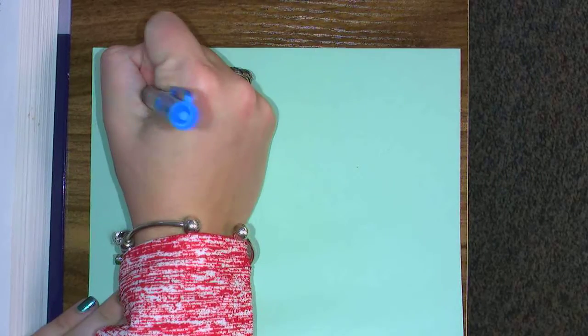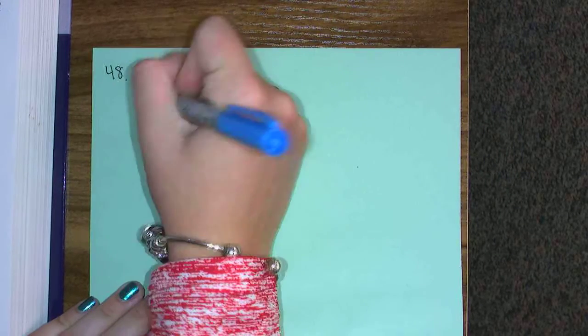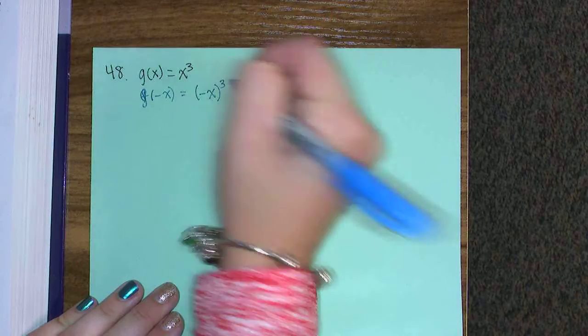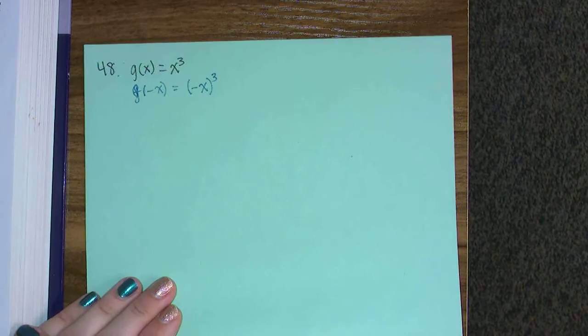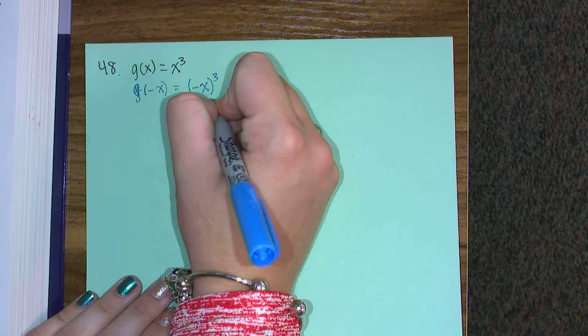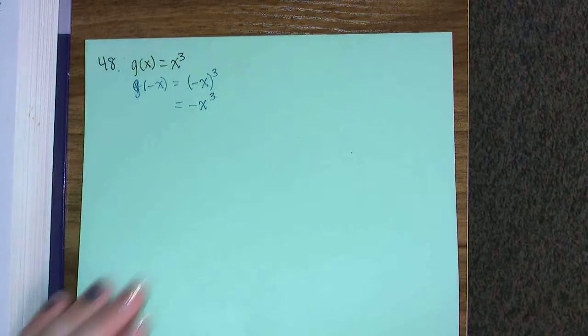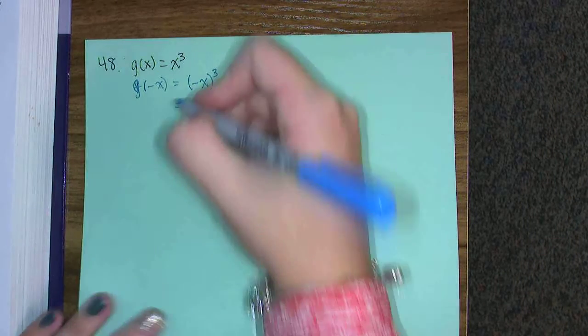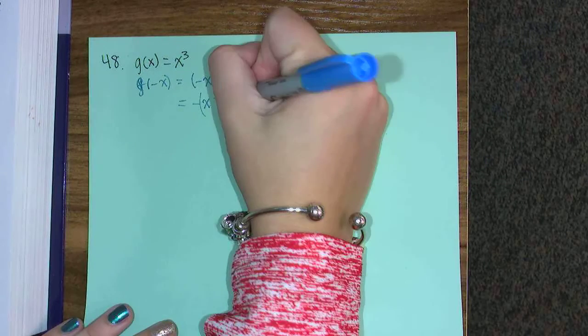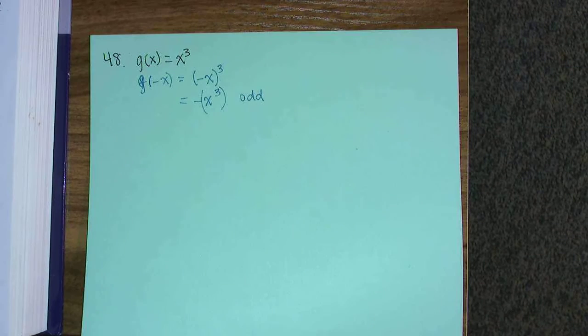So we check it. That's supposed to be a g. G of negative x is equal to negative x cubed. Which then gives me just still negative x cubed. Okay, meaning now this whole function came out to be negative. Essentially is what happens. You don't need the parentheses, I'm just showing you. That whole function came out negative. Meaning that it's odd.